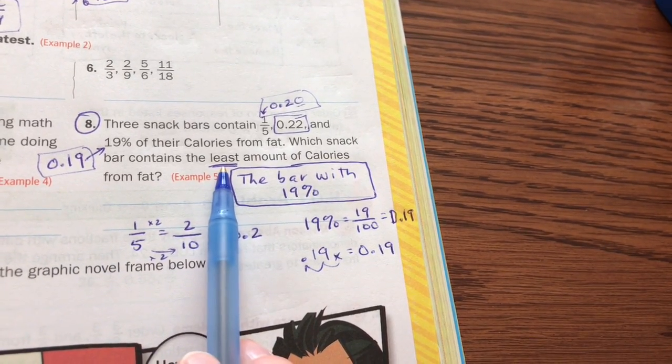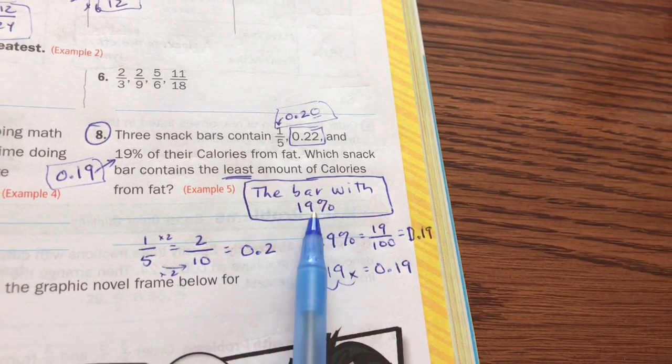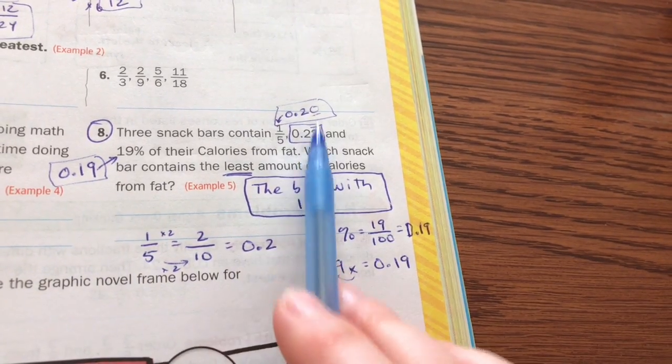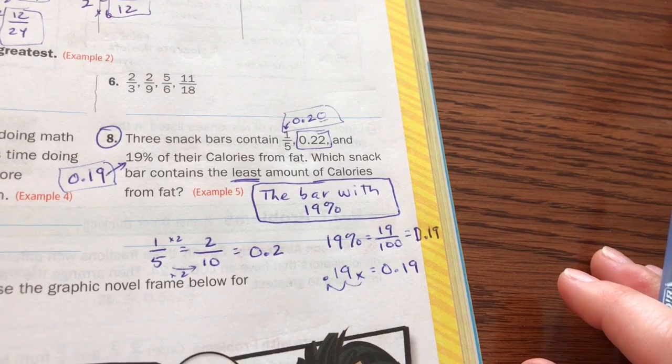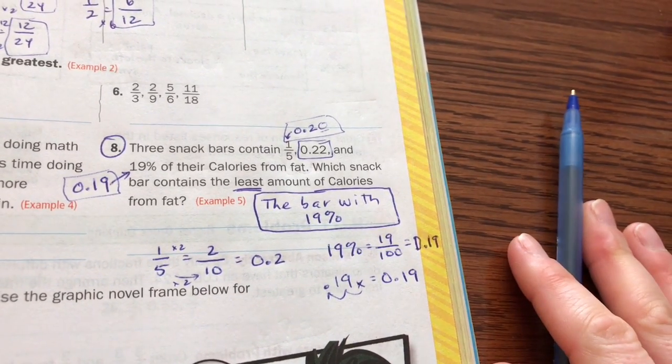They wanted to know which one is the least. So the bar with 19% is the one with the least amount of calories from fat. All right, independent practice is done. Next step is your reflection.